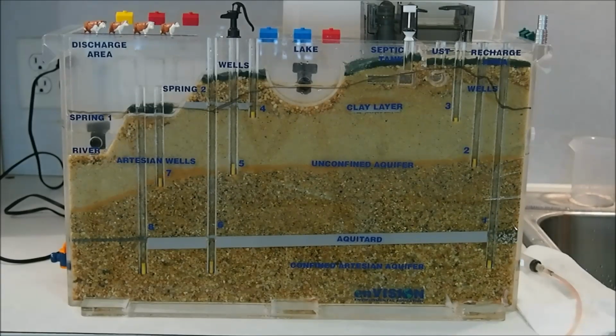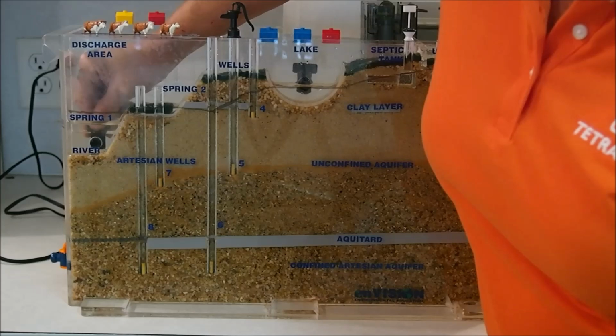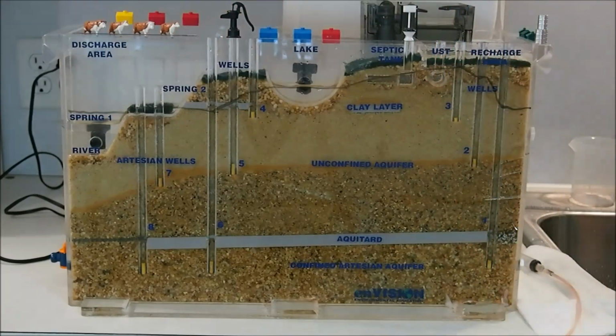Okay, so what we're going to do is we're going to introduce some dye into some wells. We're going to calculate the velocity of flow of our system. That is the amount of water coming in and flowing through our system. And velocity is calculated by distance over time, so distance divided by time.